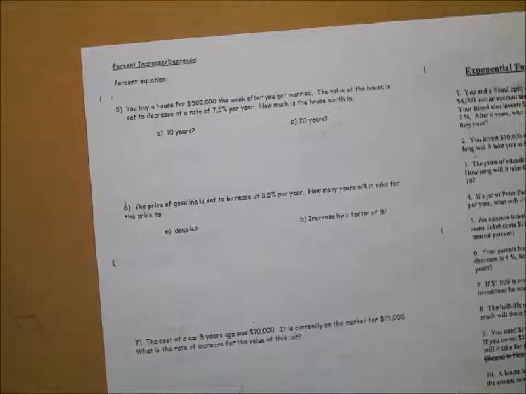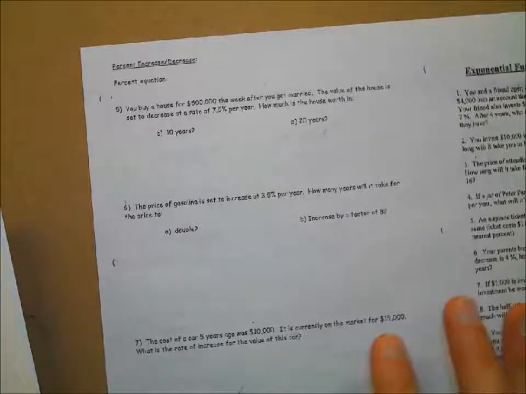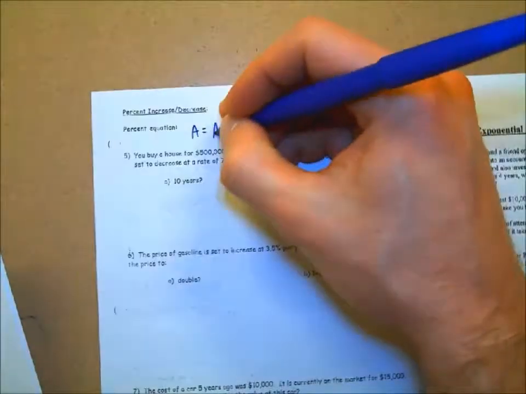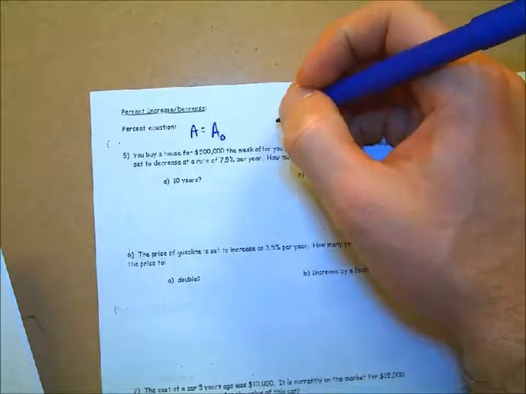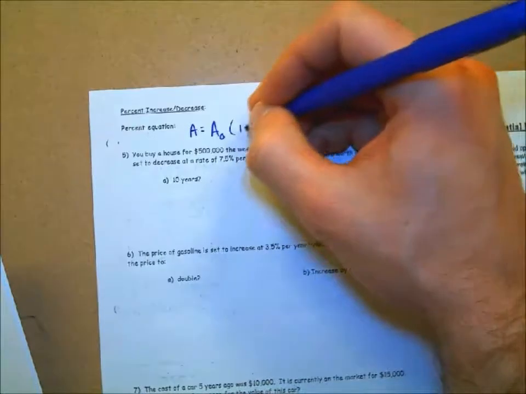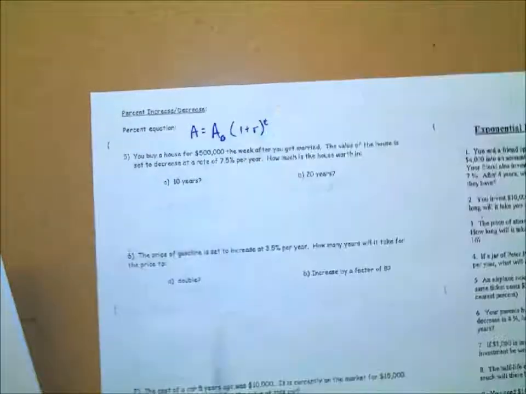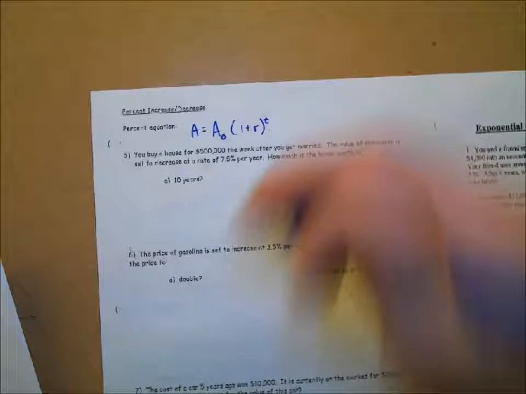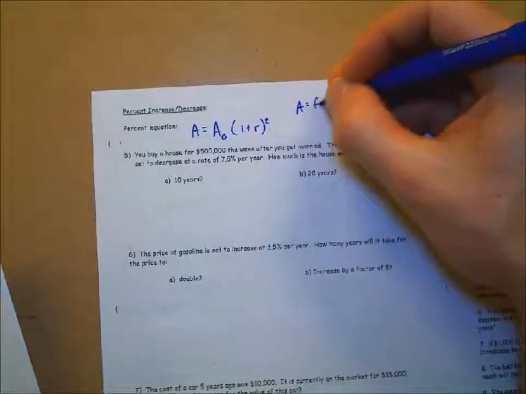Last one. Okay. Percent equation. Percent increase, percent decrease, right? So here we got another one. Similar kind of setup here. We'll have our final amount and our starting amount. Okay, A equals A sub 0 times 1 plus r to the t. So again, A is the final amount.